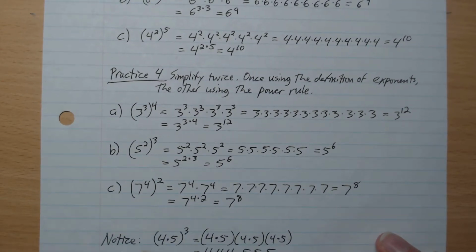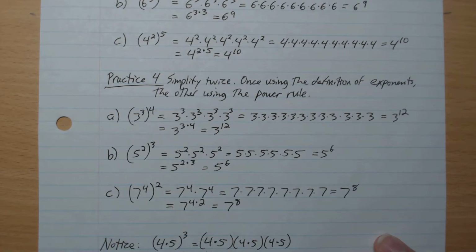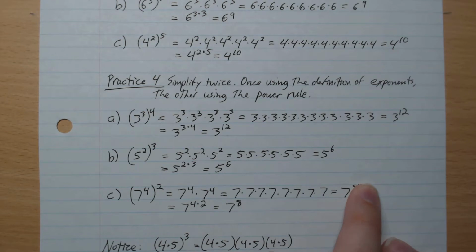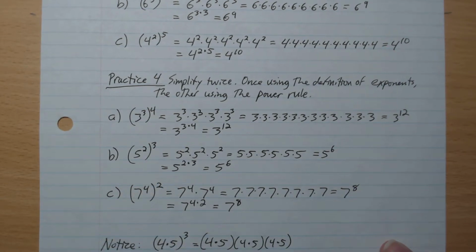And C, 7 to the 4 squared, like that. So we have 7 to the 4 times 7 to the 4. And this is 7 to the 8. So 7 to the 4 times 2 is 7 to the 8, like that.